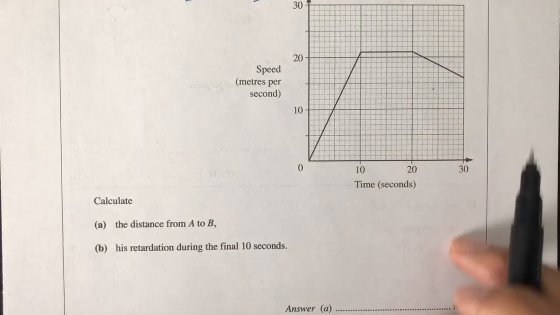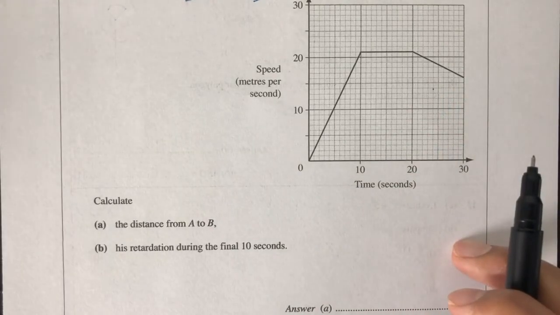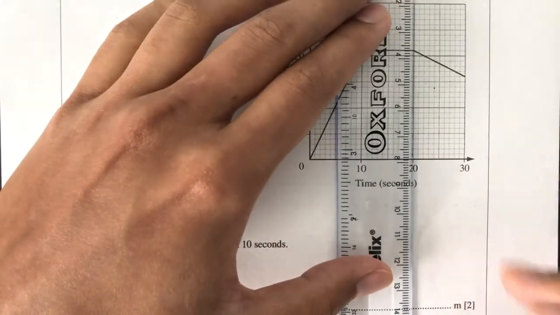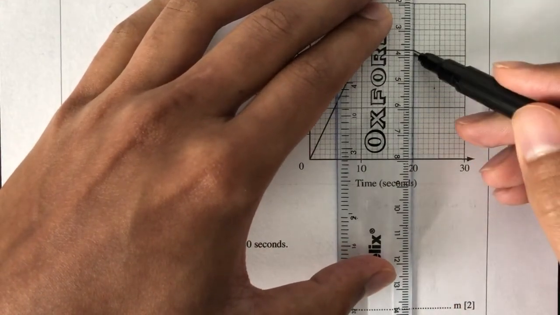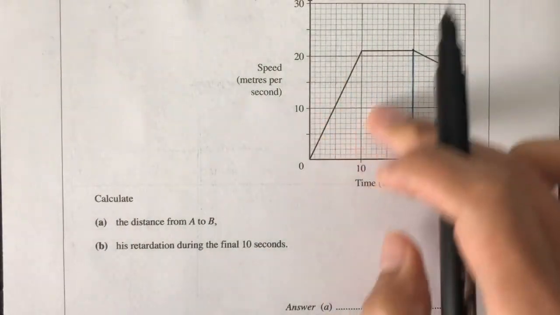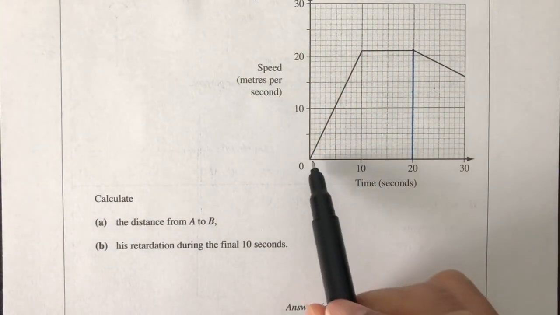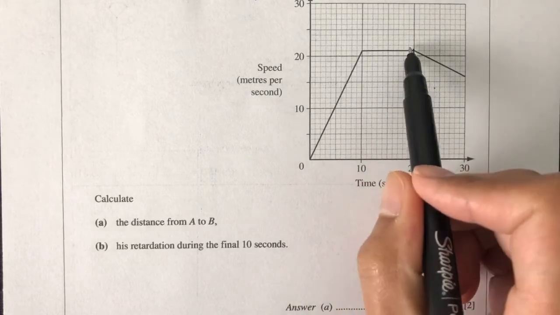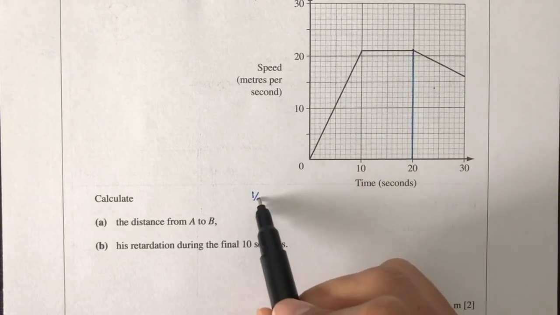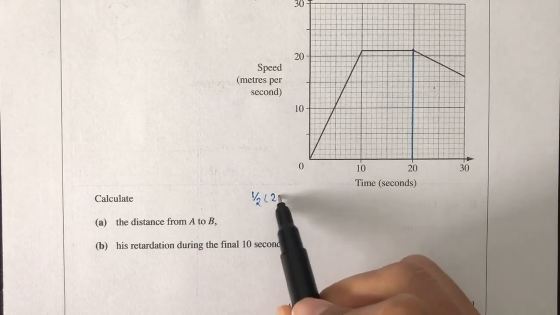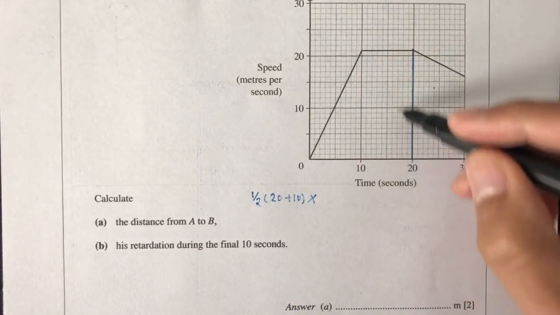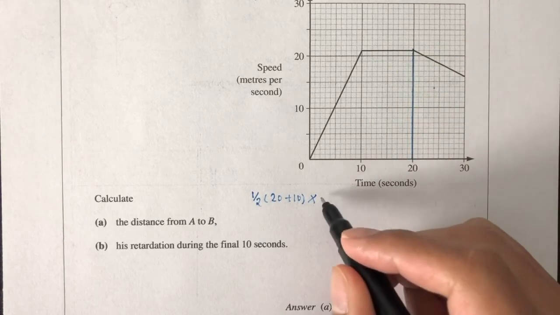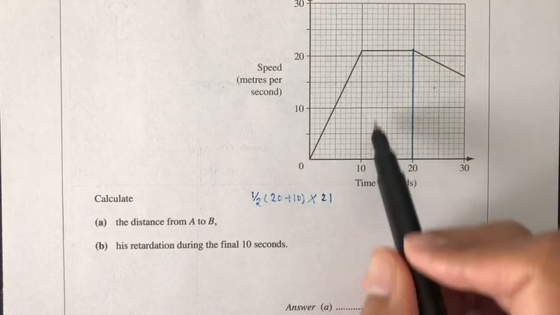So we can break this now into 2 parts. So let's draw a line here. So this first area here will be the area of a trapezium. So this side is 20, this side is 10. So first one is half times 20 plus 10 times the distance in between, which is 21. That's the first part.